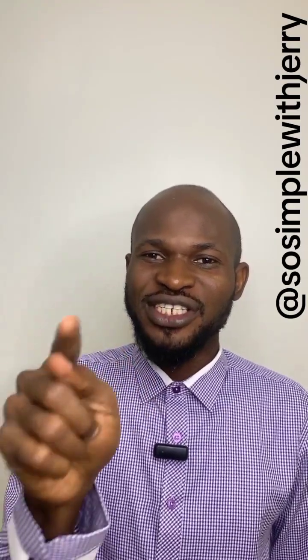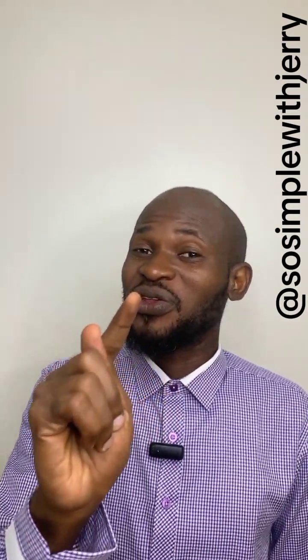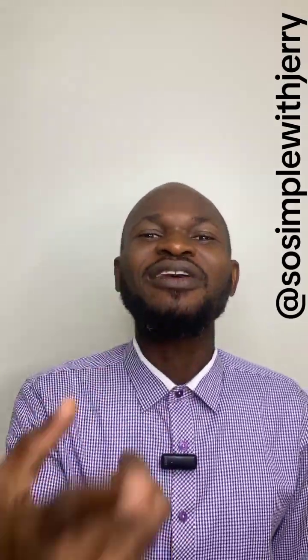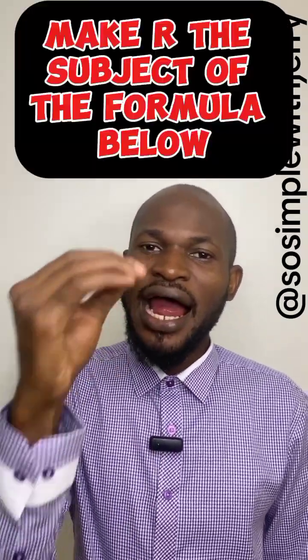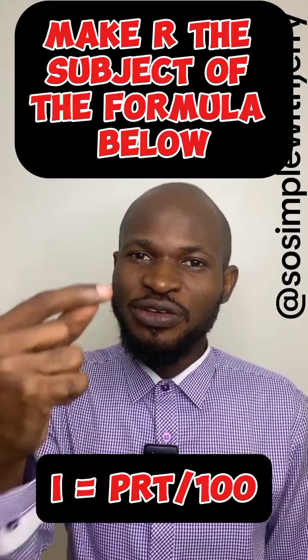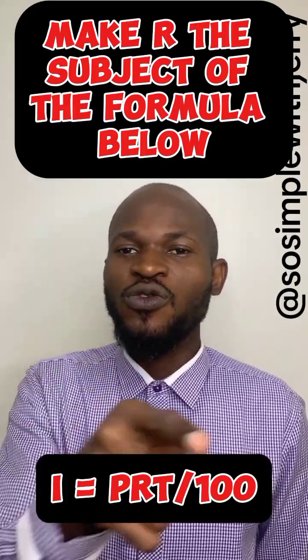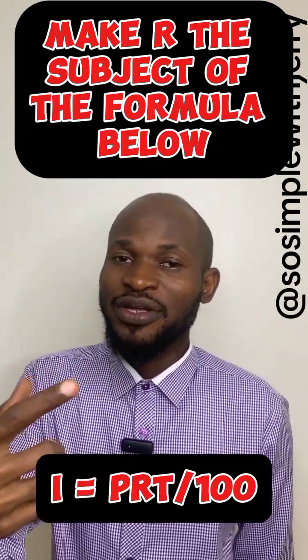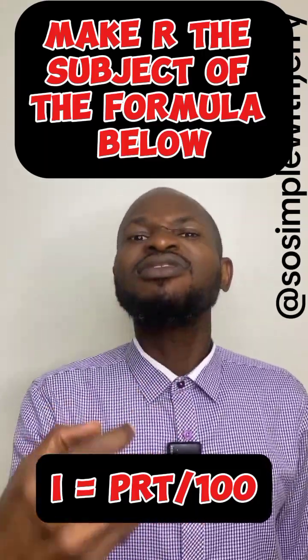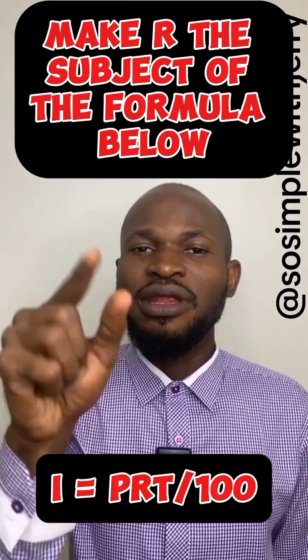So, still using that same formula, I is equal to PRT over 100, let's make R the subject of the formula. Supposing you are asked this question in this manner: make R the subject of the formula below. I is equal to PRT over 100. Remember, I repeat, make R the subject of the formula below.